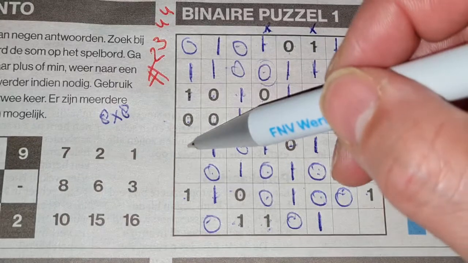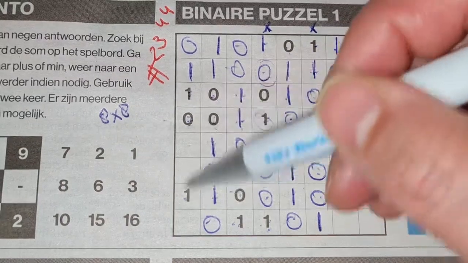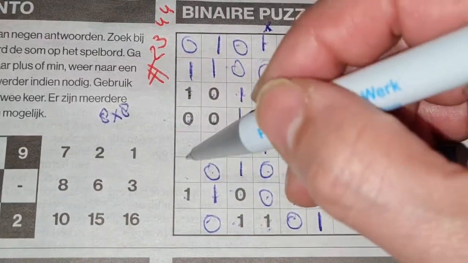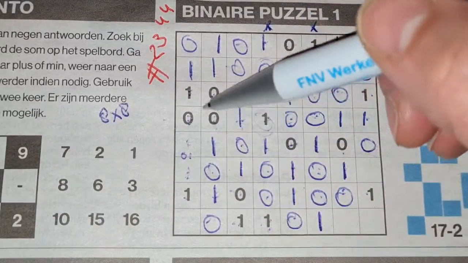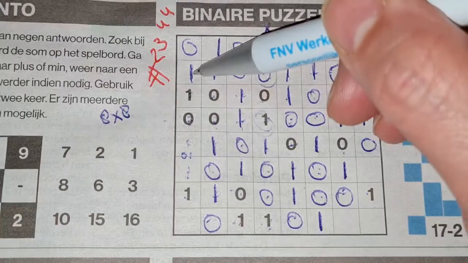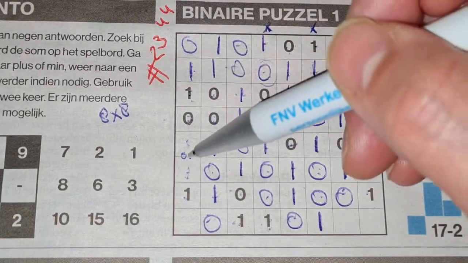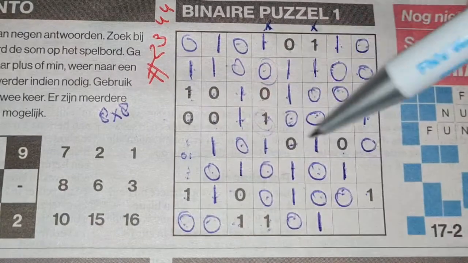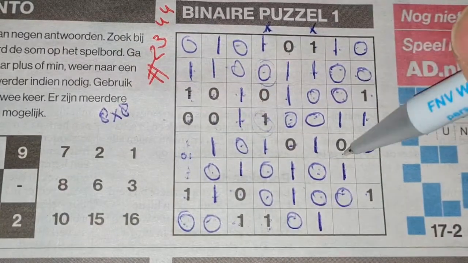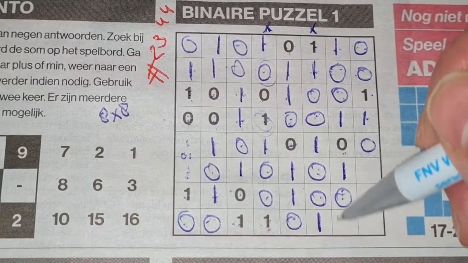Yeah, between an O and a 1 with 2 empty boxes, there's always an O and a 1 in one of those 2 boxes. So we have the first one, second one, third one, and the fourth one. So this should be an O. Okay. 1, 2, 3, 4 O's, so the rest are 1's.